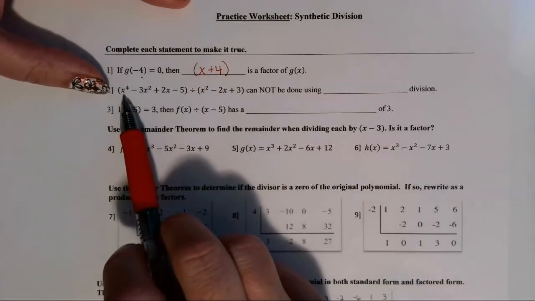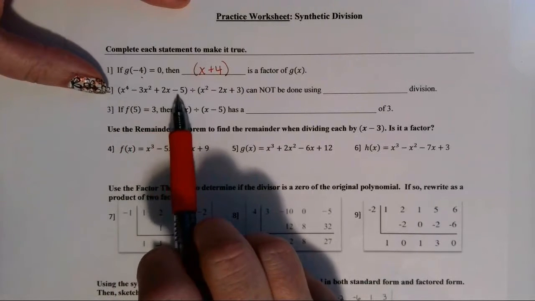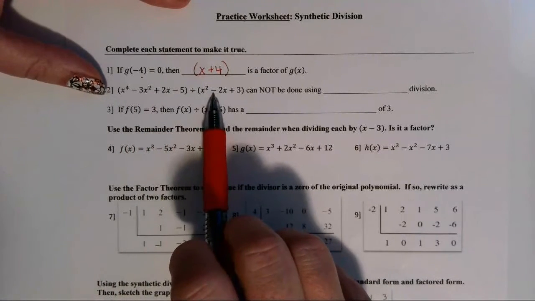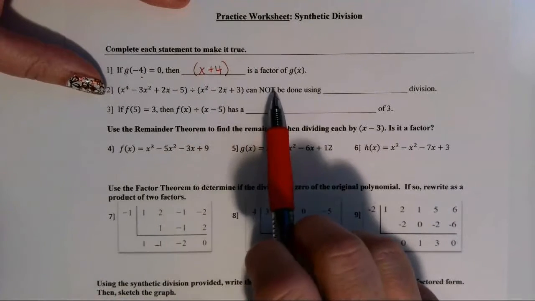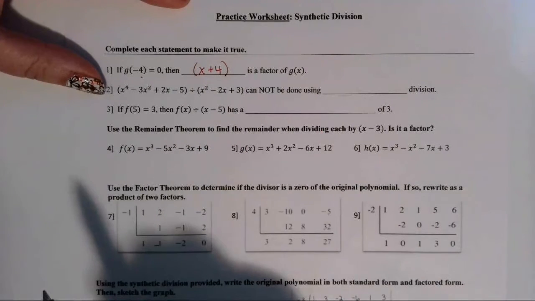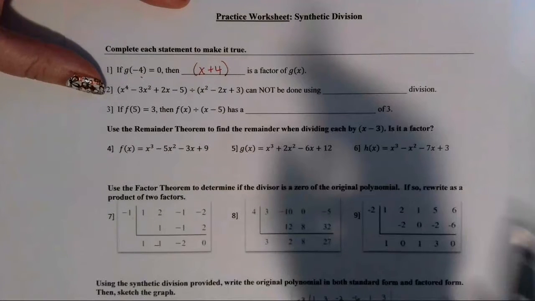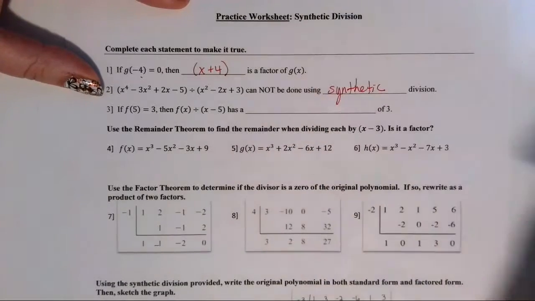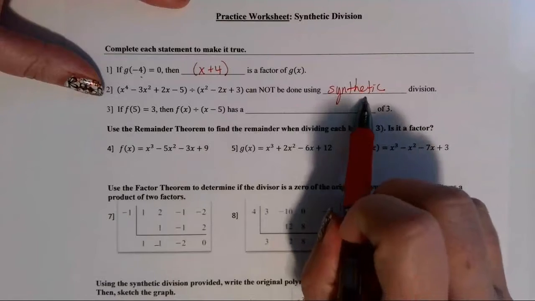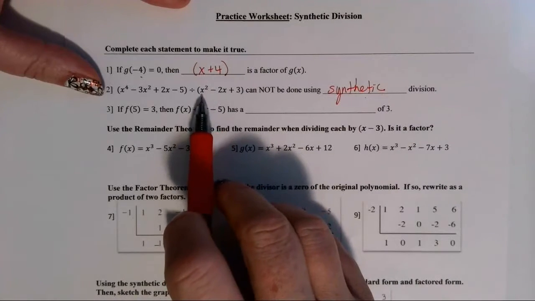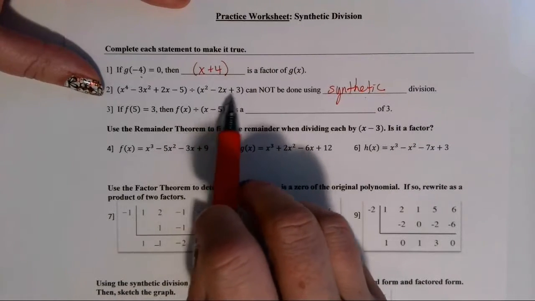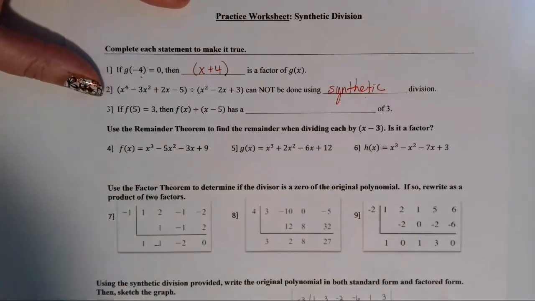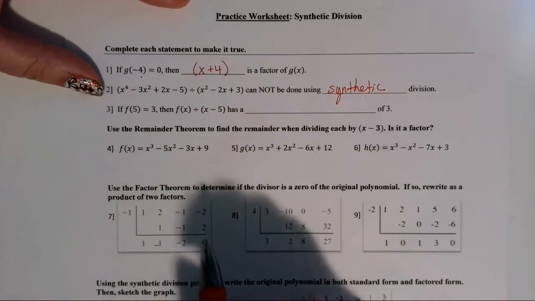Okay, number 2, x to the 4th minus 3x squared plus 2x minus 5. When we divide that by x squared minus 2x plus 3, that cannot be done using what kind of division? That would be impossible using synthetic division, because synthetic division only works with linear divisors, and this is a quadratic divisor. So we would need to use polynomial long division in order to do that division.